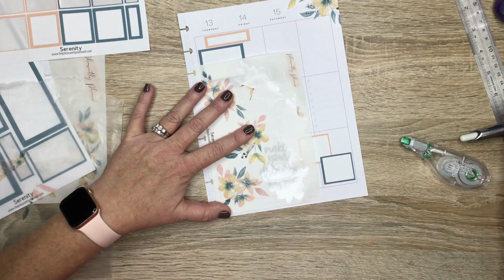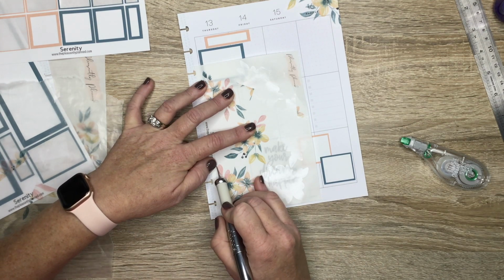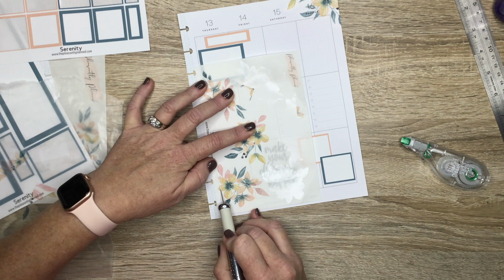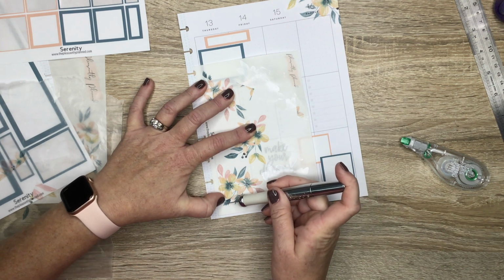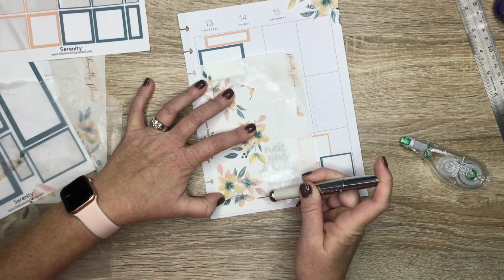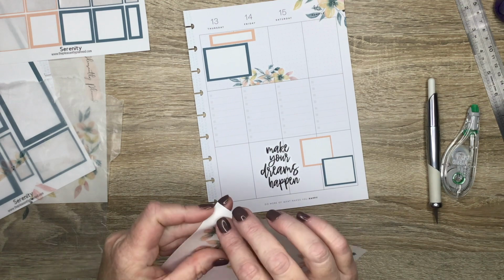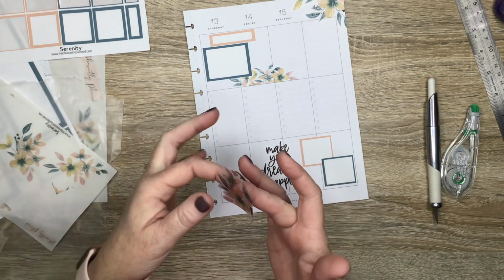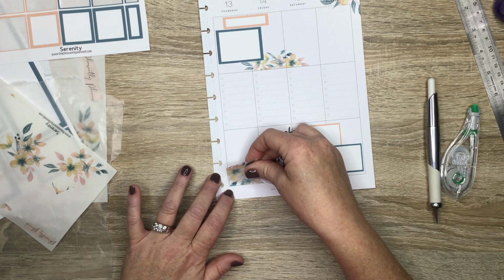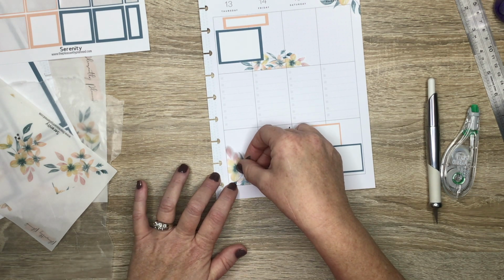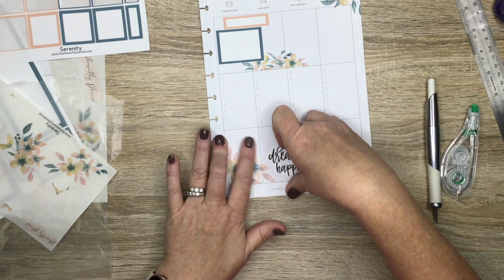I might trim it now so that it'll fit inside these black lines. Maybe. Try to make it fit the best I can with my cut job. Not too bad.